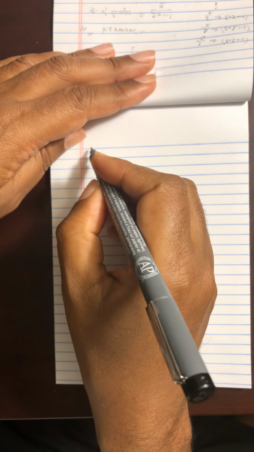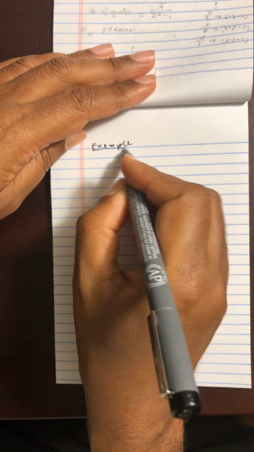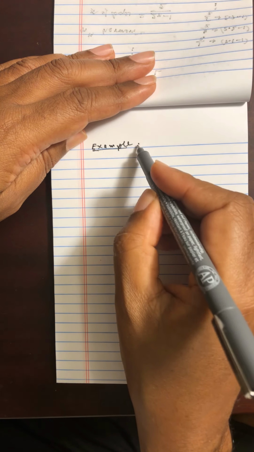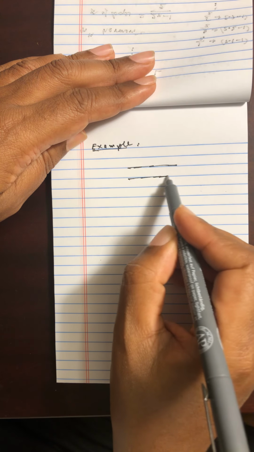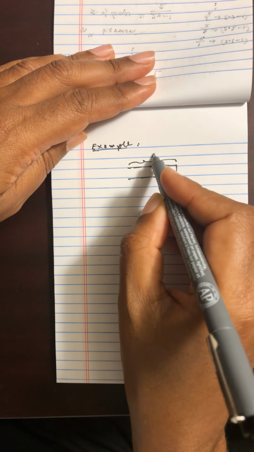Now let's consider an example. Suppose we have a pipe, let's say of length 2 meters. Okay.